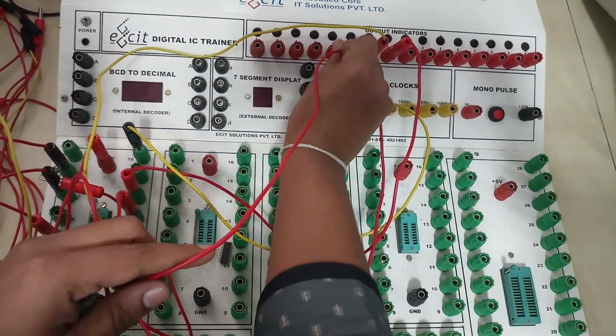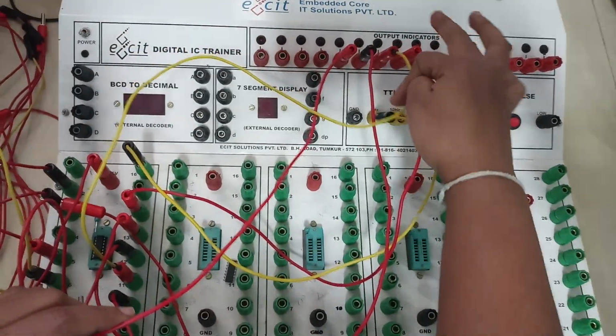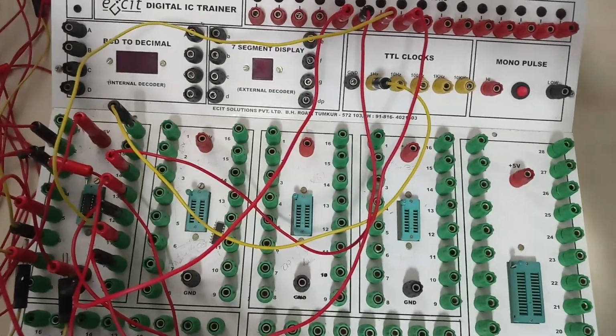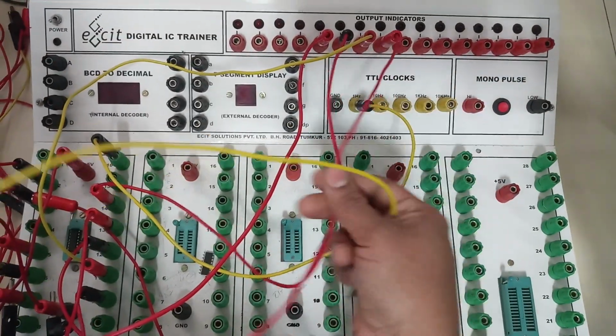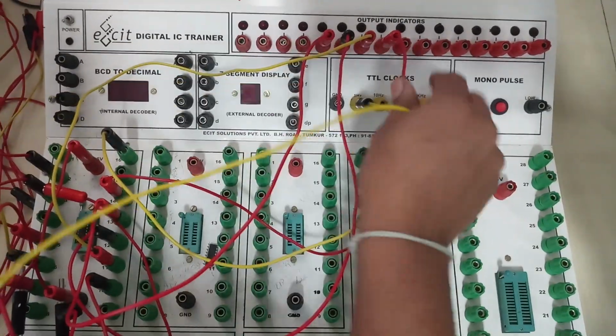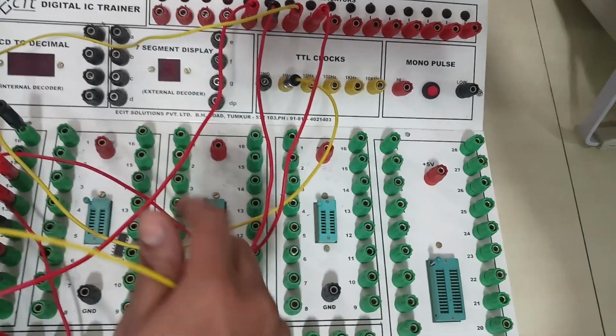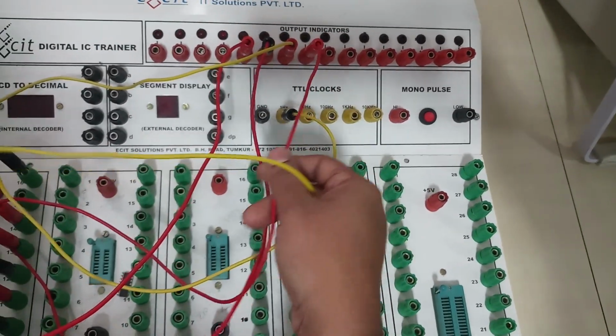Okay, we have 4 bits. These are 4 outputs, QA, QB, QC and QD. Since it is asynchronous, we have to give the output of the previous state as the clock for the next state. So we have to connect the output of the previous state as the clock for the next.